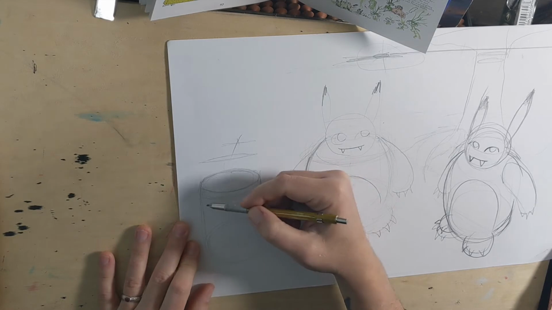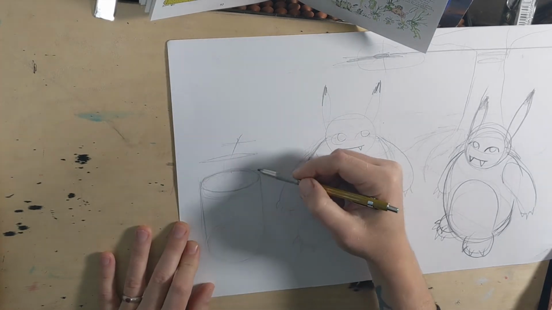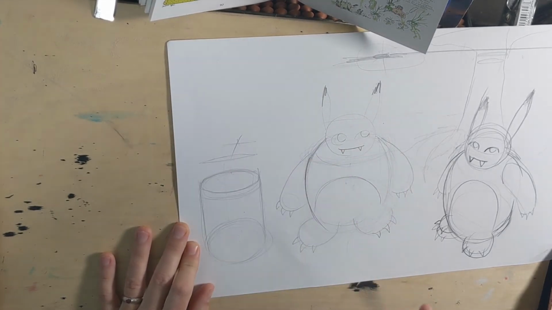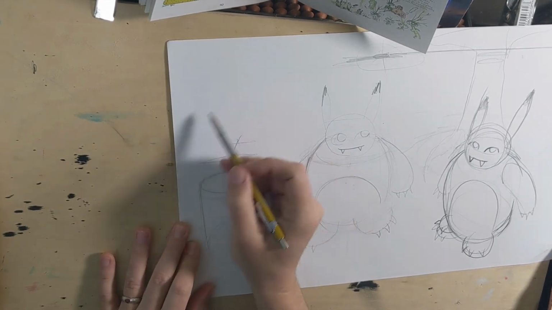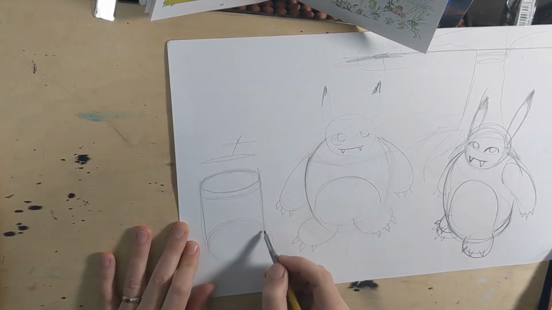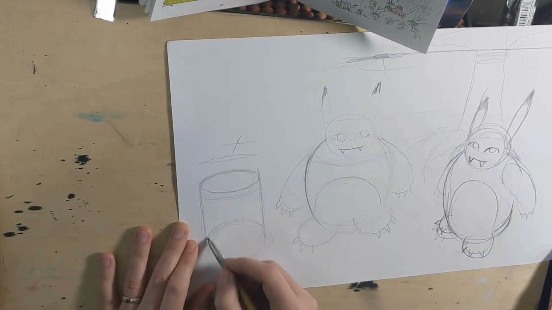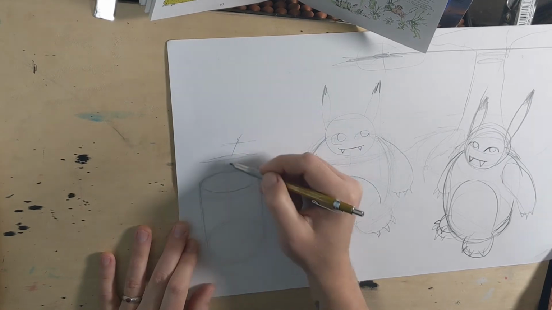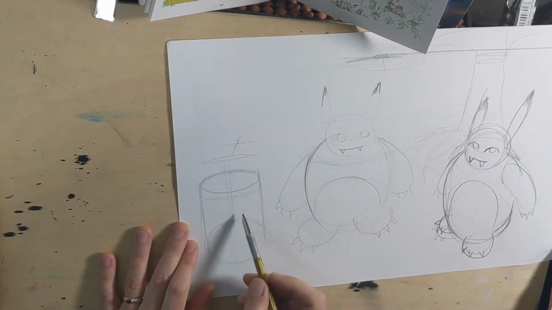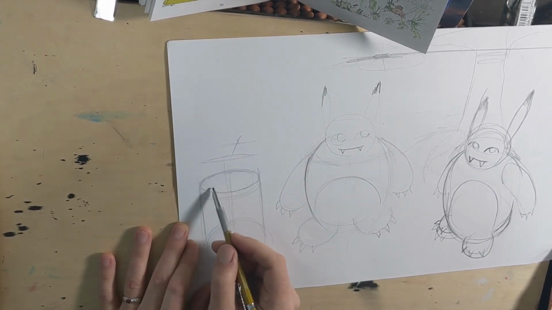And there's also these things that you can buy, a plastic drawing template, so you can draw circles and ovals, because we draw them a lot. But I think it's also really nice just to practice and get it in your hand.